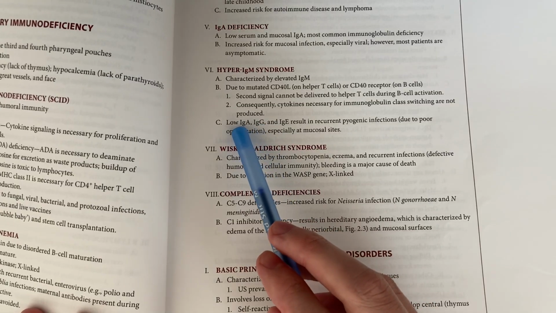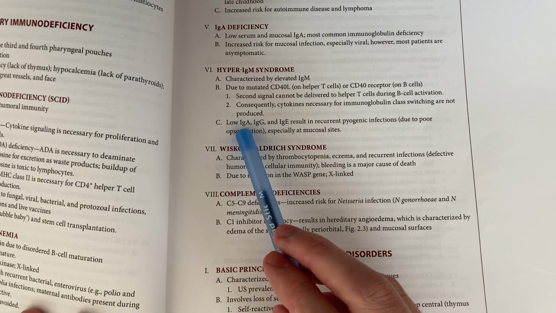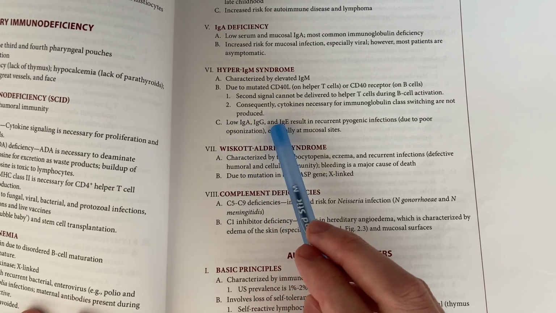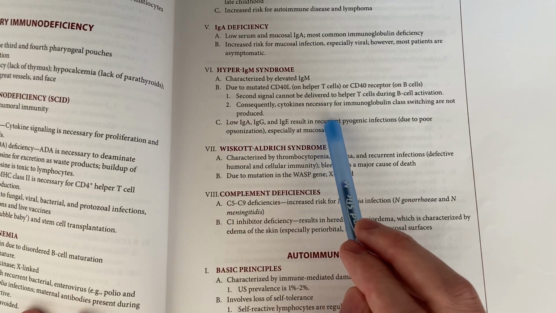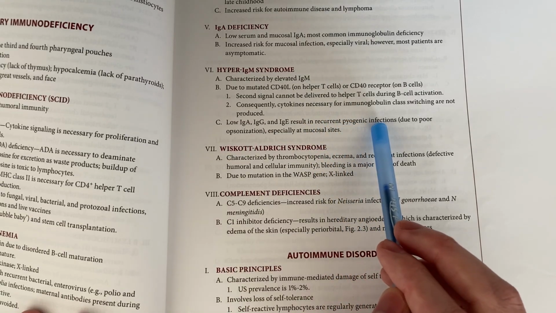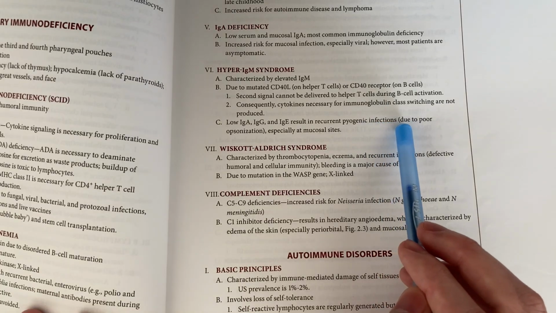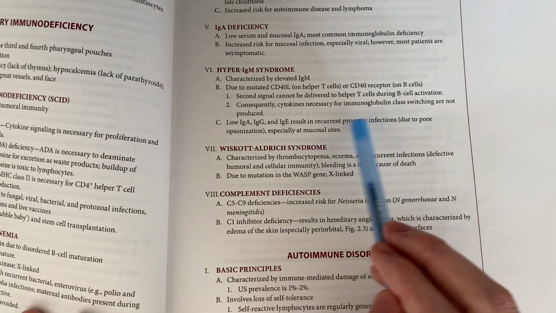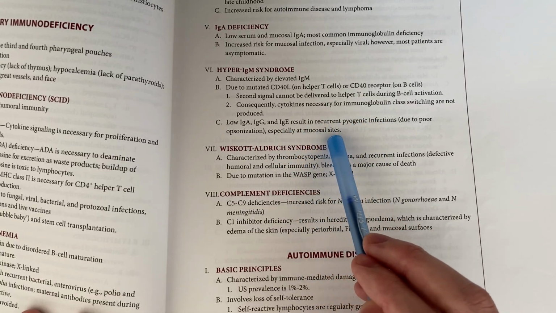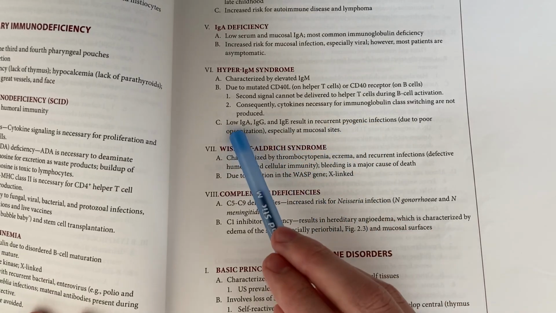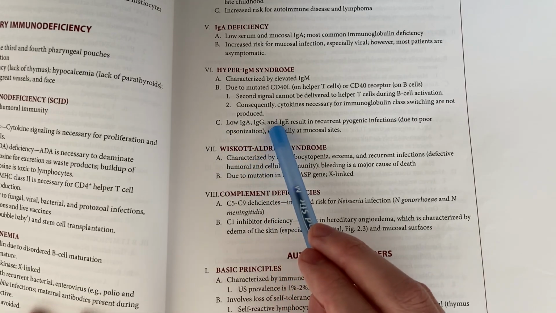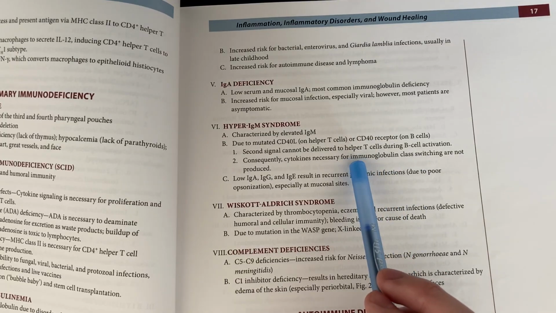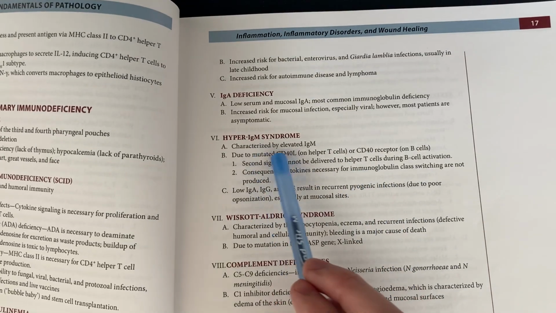And then, because of this, the low IgA, or immunoglobulin A, immunoglobulin G, and immunoglobulin E will result in recurrent pyogenic infections. And this is due to poor opsonization. And these recurrent infections will occur especially at the mucosal sites. So the low IgA, IgG, and IgE result from the inability to class switch the immunoglobulin, thereby resulting in more IgM production.